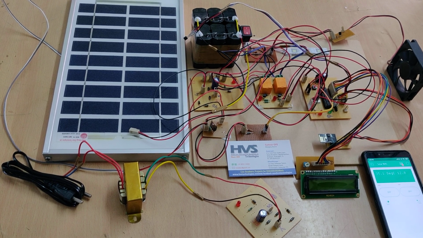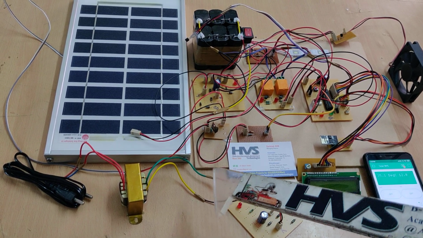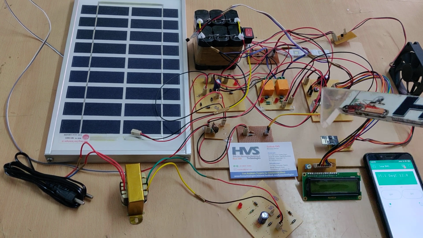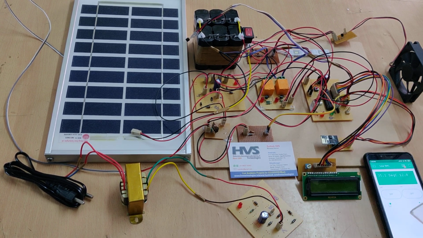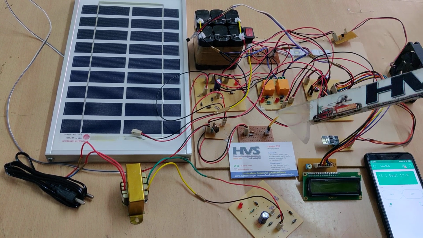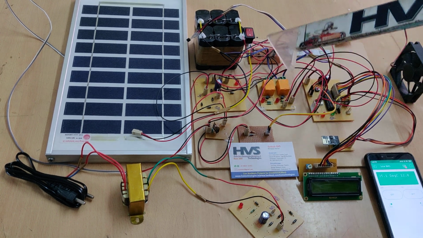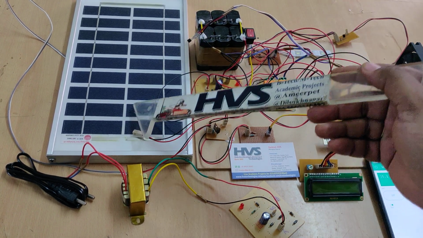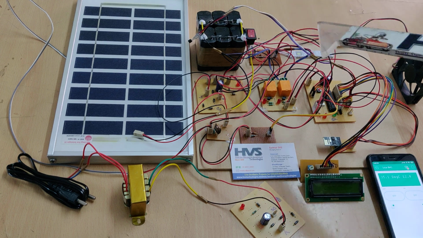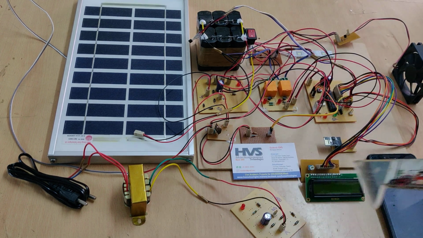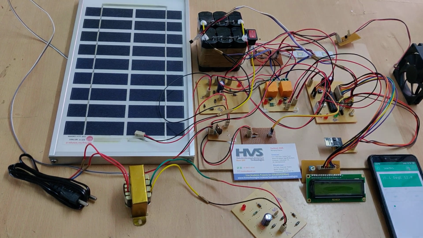Welcome to the project demonstration of a solar powered battery management system along with IoT device controlling through the Blink application, and also we are going to monitor the temperature, solar voltage, current and battery voltage. So these four parameters are continuously monitored on the Blink application and also ThingSpeak.